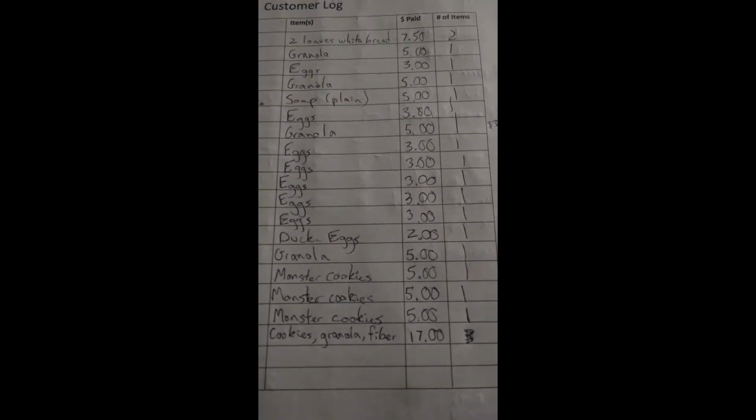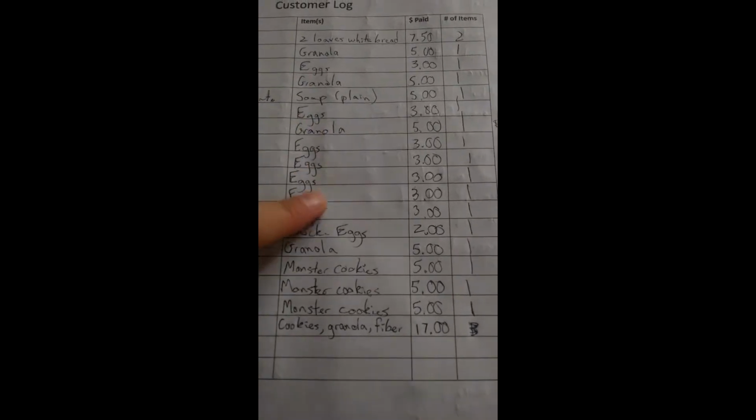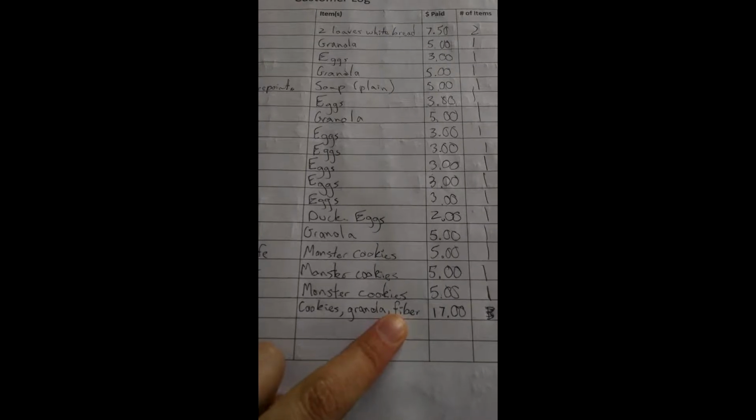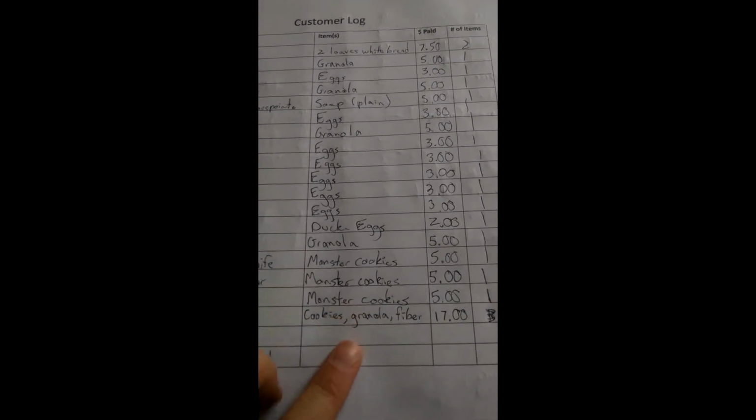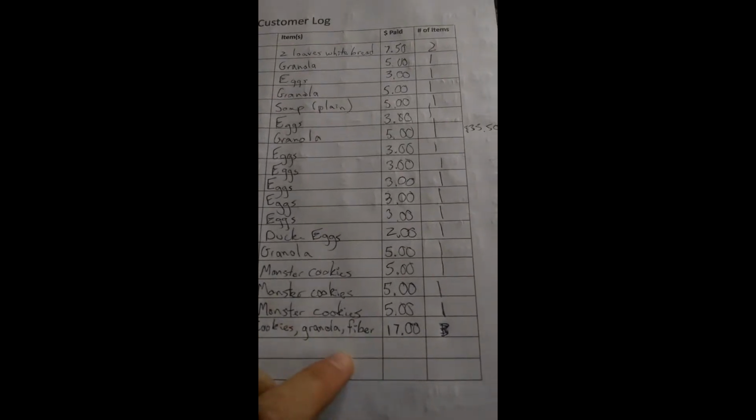Here we've got what they bought. Again, that's just like a backup record. So if I see here that I sold a bag of fiber and I didn't write that on the front, or on the back, I guess this is the back, then I'll just have it here. It's kind of a check and balance for myself.